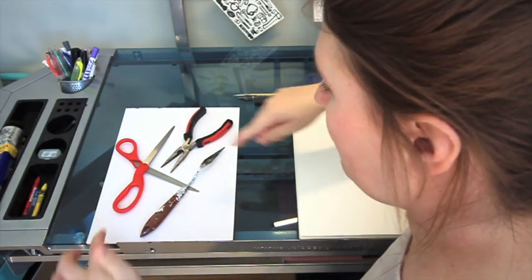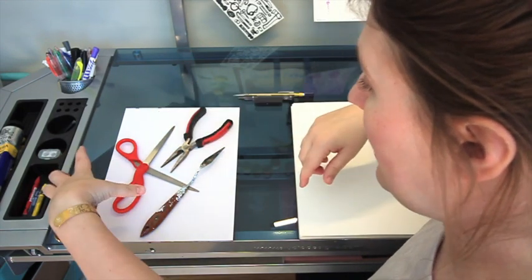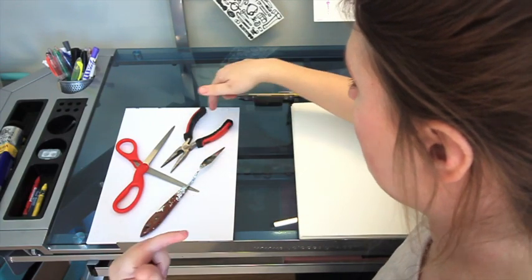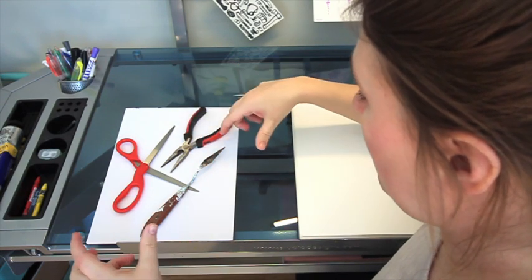For instance, I love this kind of oblong circular shape inside the scissors. I opened them up so that they would have more dynamic negative space. The pliers definitely have an interesting shape as well.